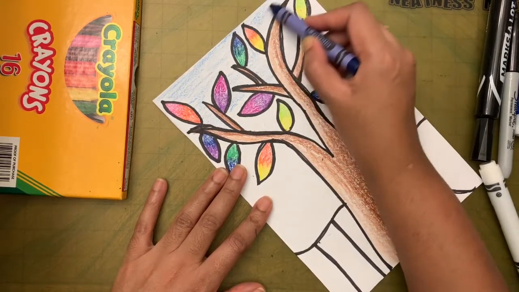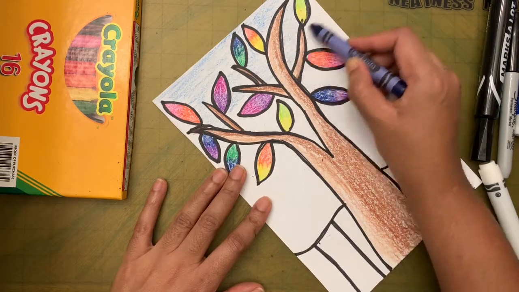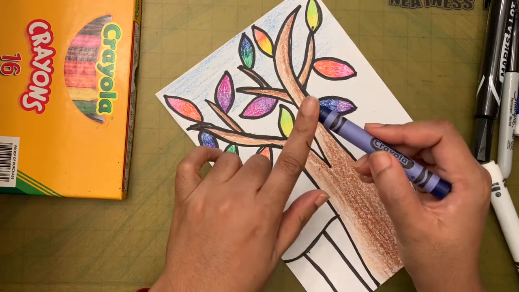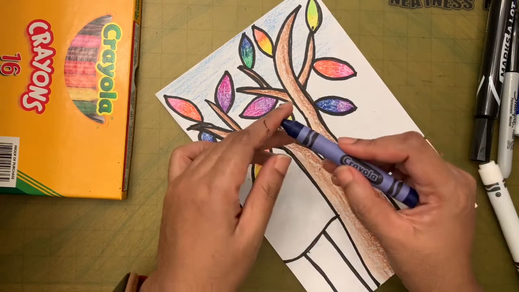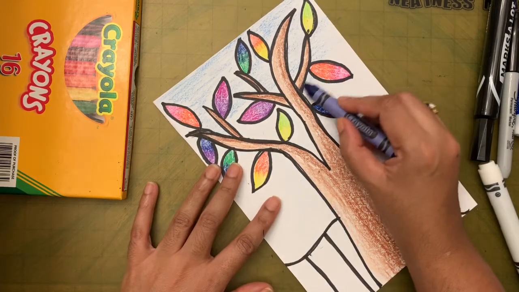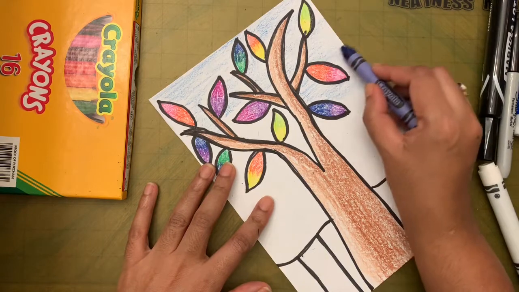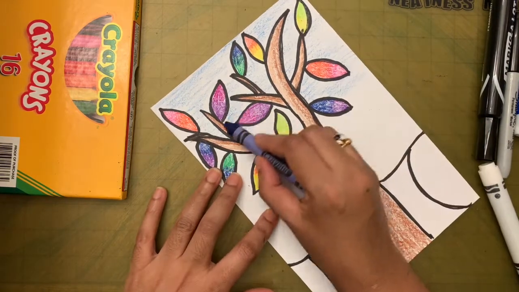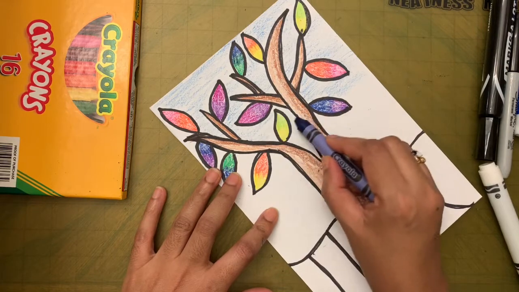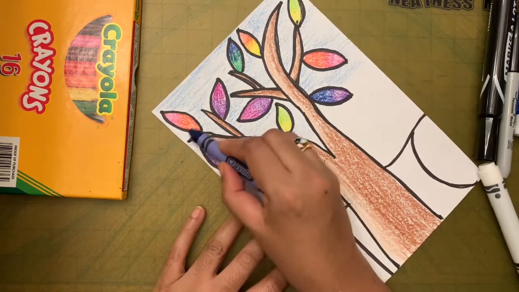See that you are not coloring over the leaves. See how I'm holding the crayon. I'm holding it like this, not like this, so that you can use the side to color. It is easier to color this way without getting lines. It will be smoother.